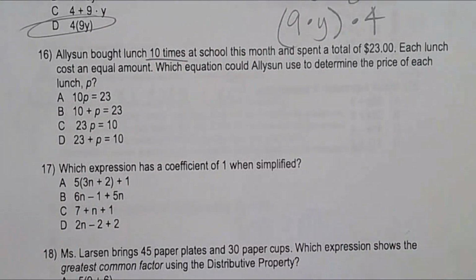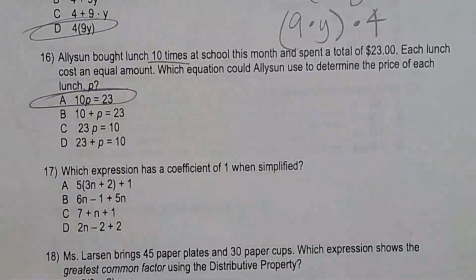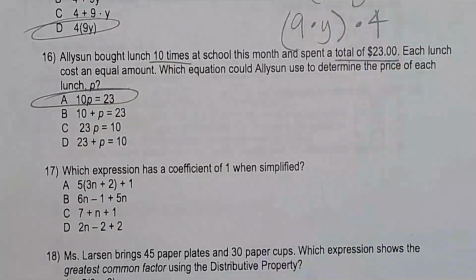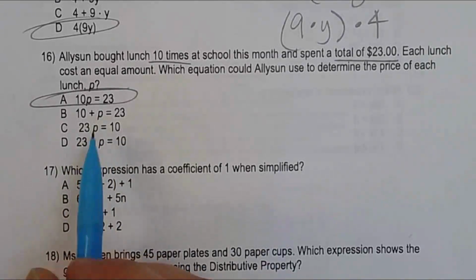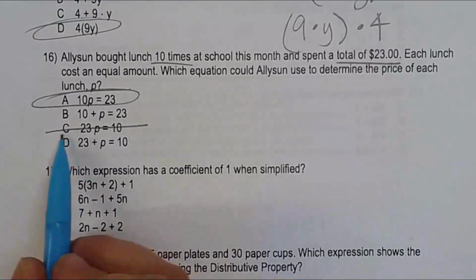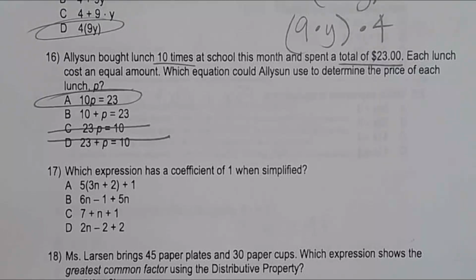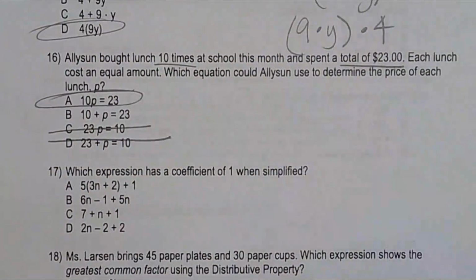Okay? My next one is another one that's dealing with 10 times. Which one is only saying 10 times a number? You should have been able to tell that one right off the bat. Which one says 10 times anything? A. How else could you know that one? It says your total is 23, so you could have gotten rid of C because it says your total is 10, and D because it says your total is 10. Which one is saying 10 times a number is 23? A.